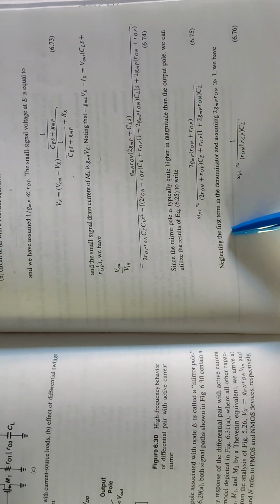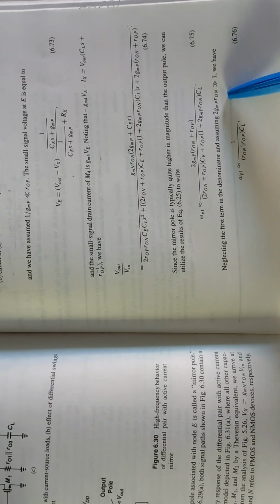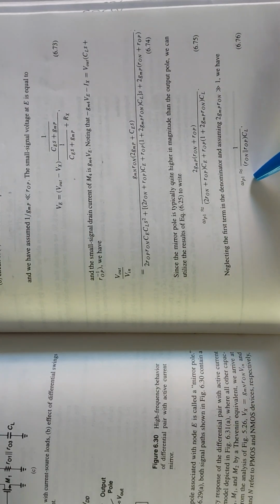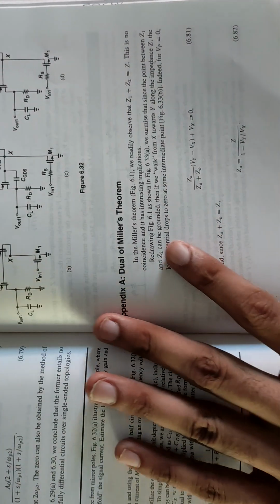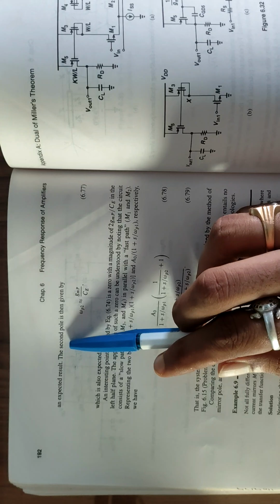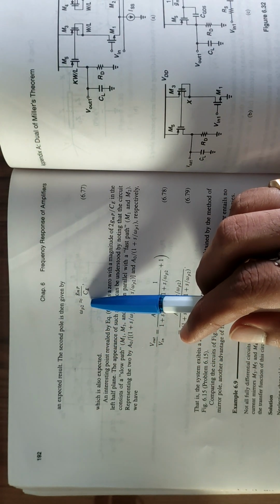Neglecting the first term in the denominator and assuming 2GMP R_oN is greater than 1, we have omega P1 is approximately 1/((R_oN parallel R_oP) CL). An expected result. The second pole is then given by omega P2 approximately GMP/CE, which is also expected.